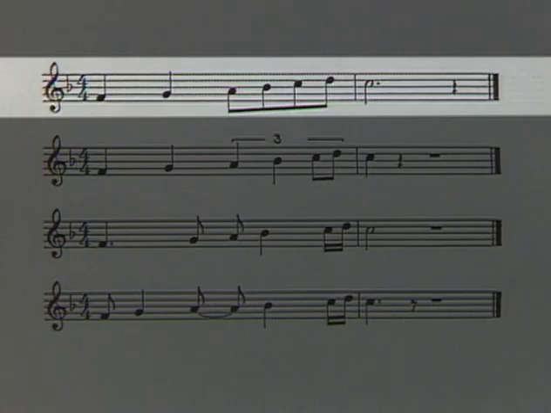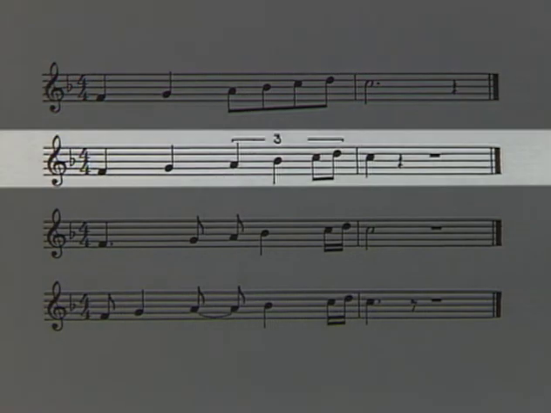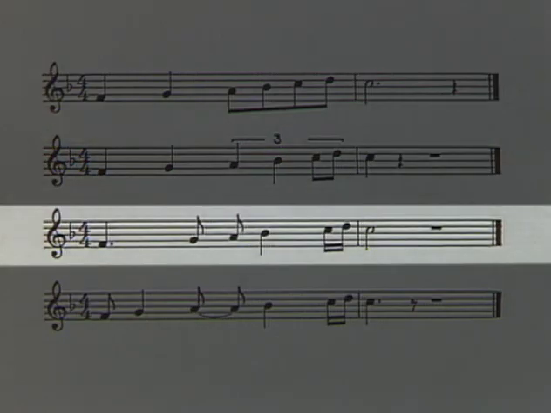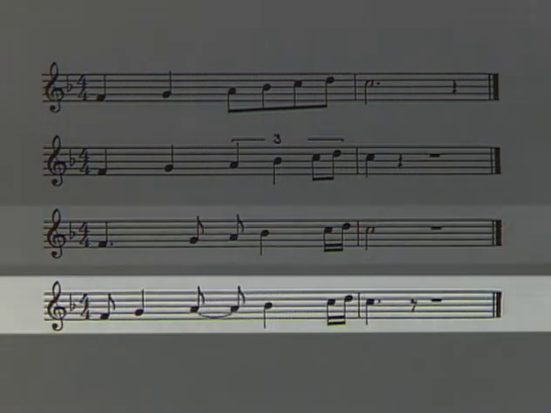Now that's the melody. Now here is the first variation, and notice it almost sounds the same, but it's phrased different. 3, 4. Here is the second variation. 3, 4. And here is the third and final variation. 3, 4.